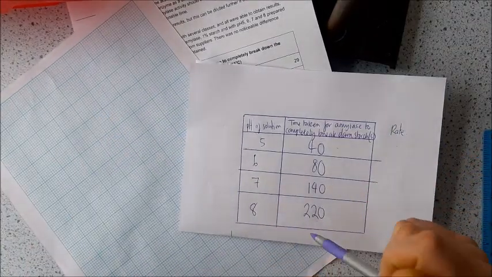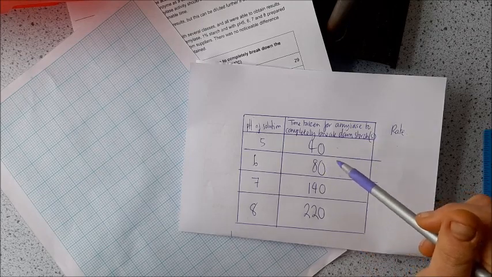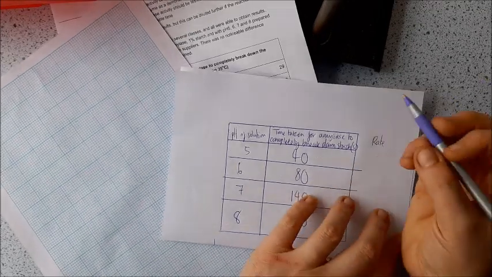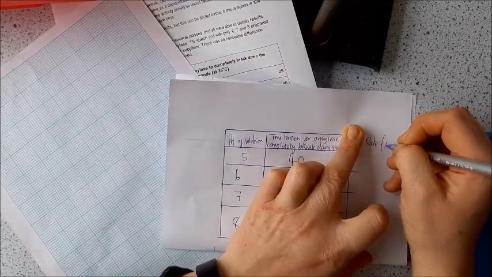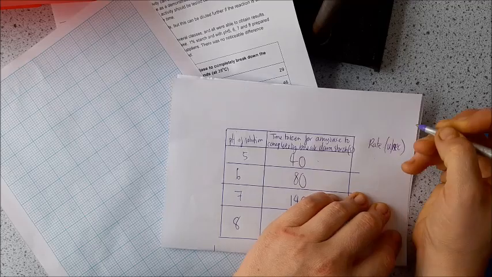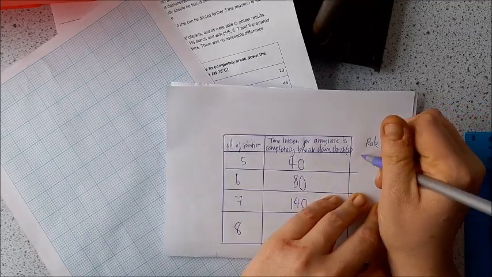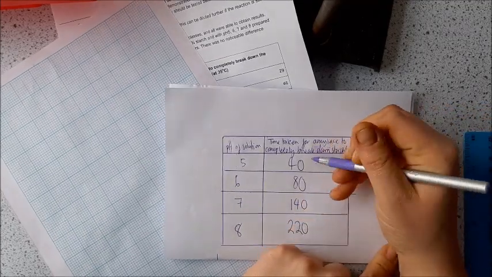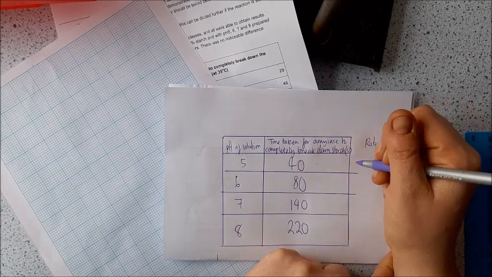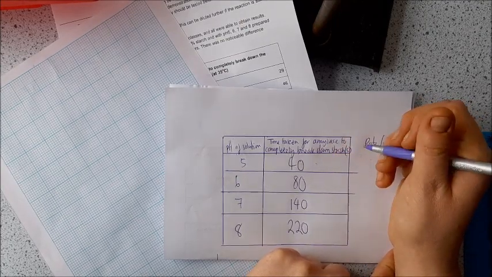Remembering our practical is to do with the rate of enzyme activity. So I actually need to convert this time into a rate. So the amount of enzyme or product used or product produced divided by time. So it's basically going to be moles per second. So what I'm going to do is 1 divided by the time, and that is going to give me a rate that I can actually plot on a graph.